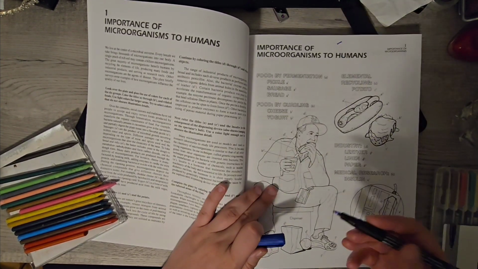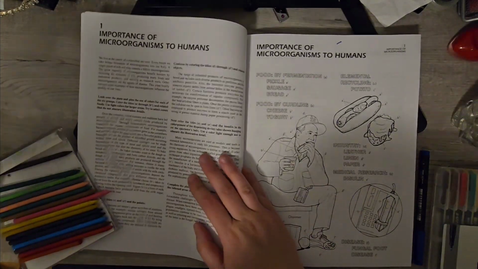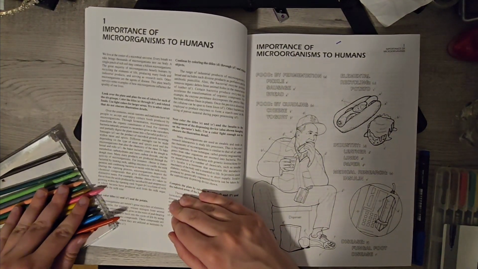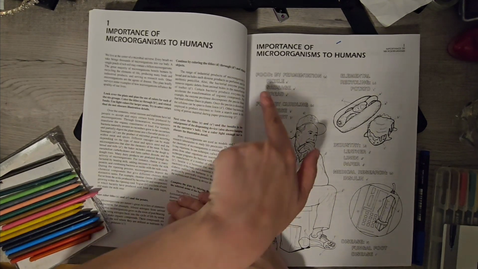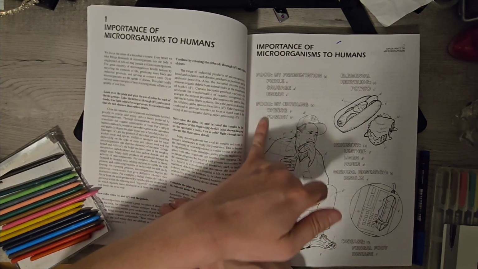Yeah, it does bleed through a bit. Okay, well, let's start with colored pencils. Maybe we'll try out markers in a bit. So, food by fermentation. Let's just color the subcategories first.